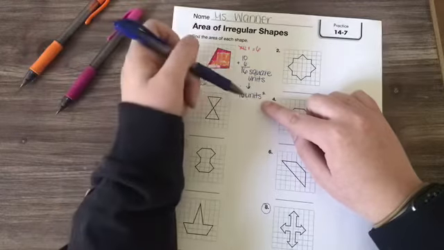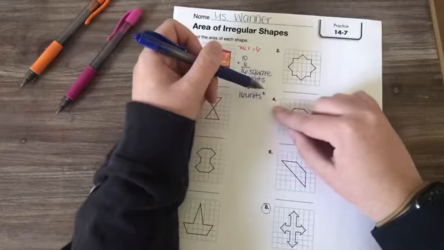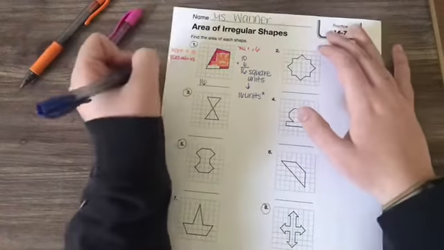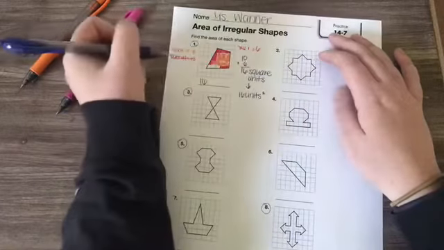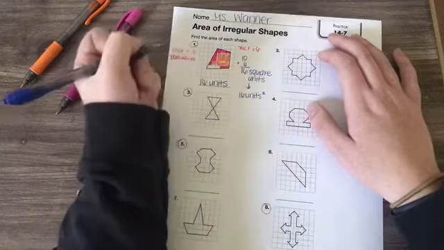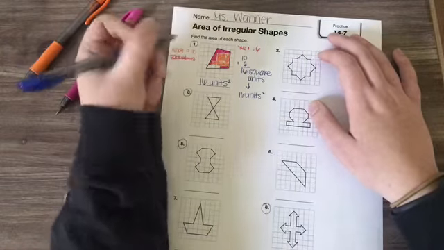And that also means square units or units squared. So that means it's squared. Kinda cool. So then that's how we're gonna write our answers for this worksheet. We're gonna write units, and then we're gonna add a 2 up on top right there, okay?